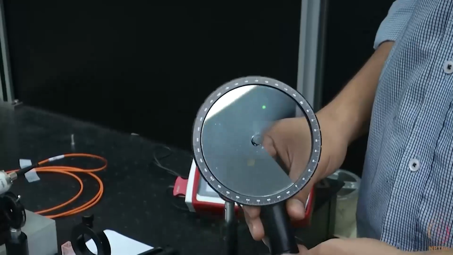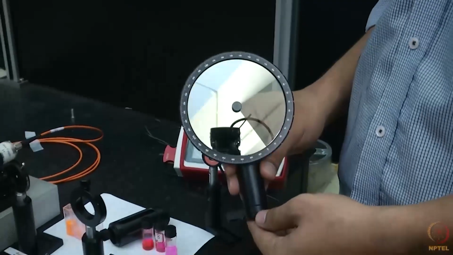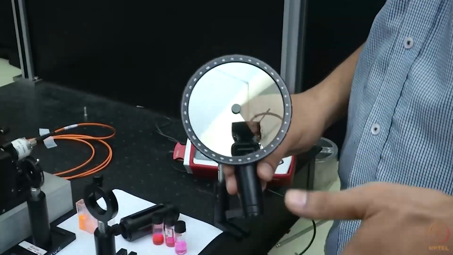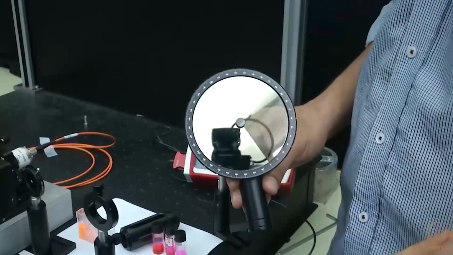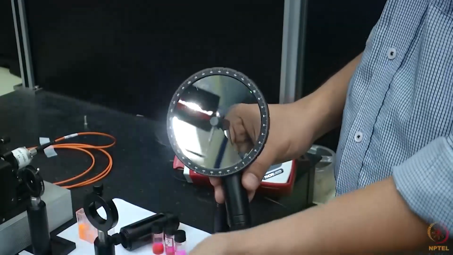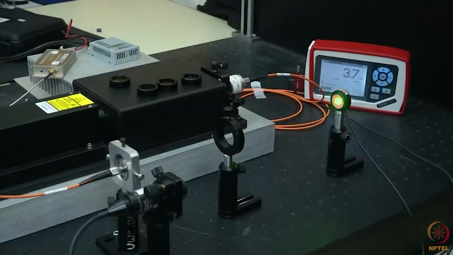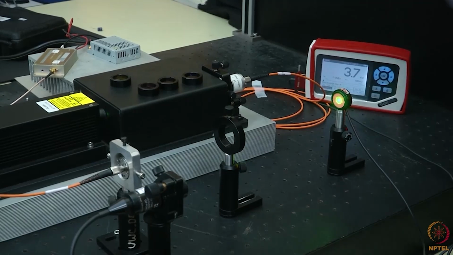This is a variable neutral density filter. It is called neutral density because it brings the same attenuation to all the different wavelengths of visible light. We will use it to vary the laser power of red as well as green. Now the first part of the experiment would be seeing the transmission through different color filters.